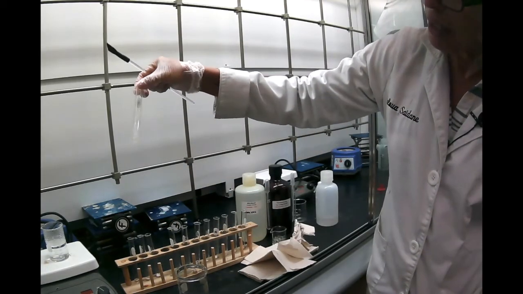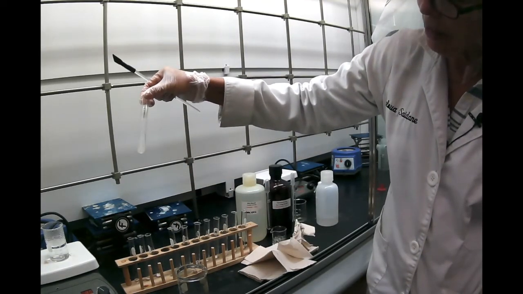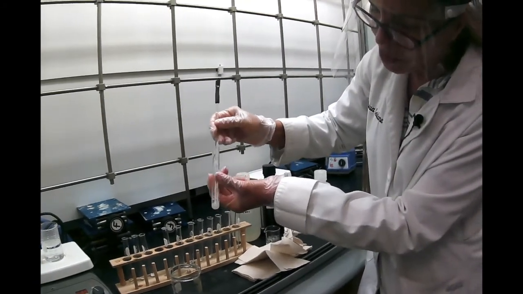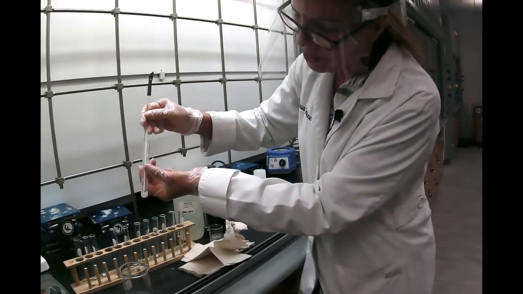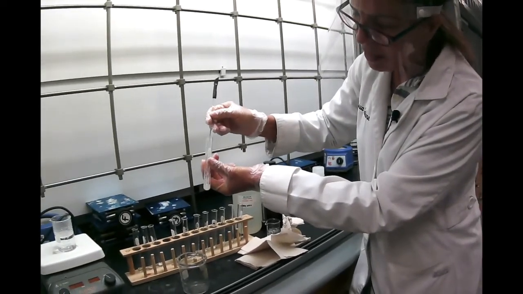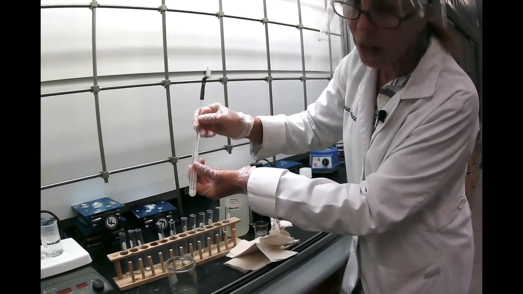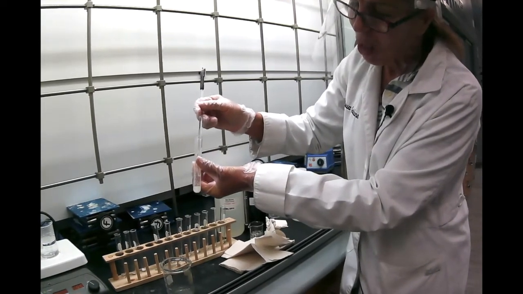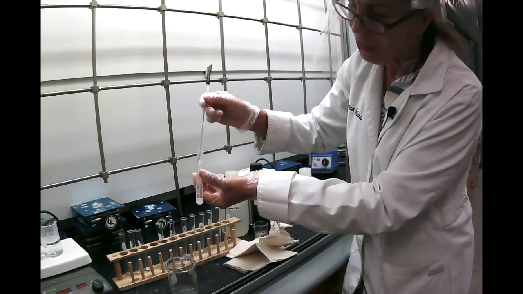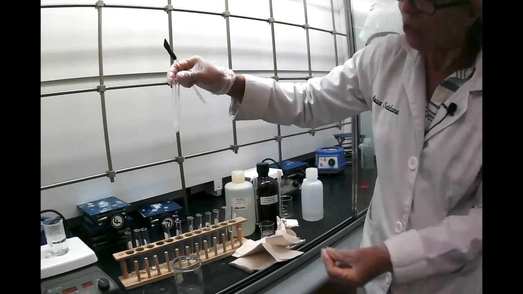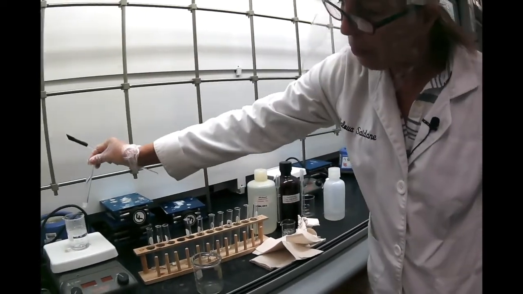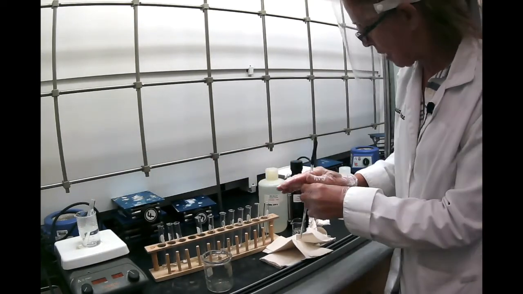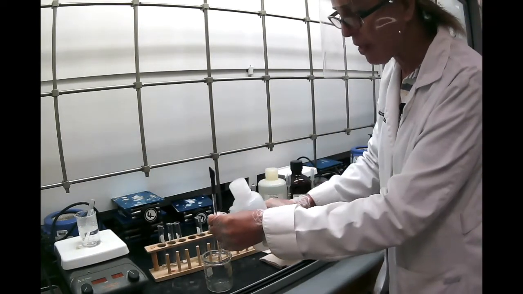I already see that naphthalene is not soluble, but I'm going to try to dissolve it. If you look at the structure of naphthalene, it's a completely non-polar substance, so it's obvious that it will be hard for naphthalene to dissolve in water. So what you do, if it doesn't dissolve, put it in hot water and wait and see if it dissolves eventually.